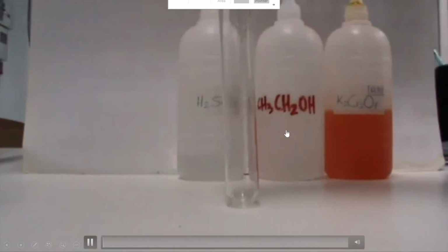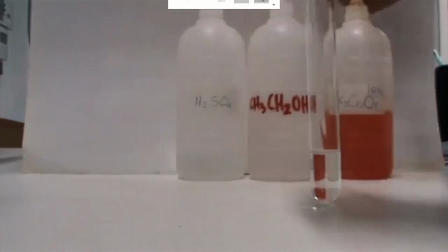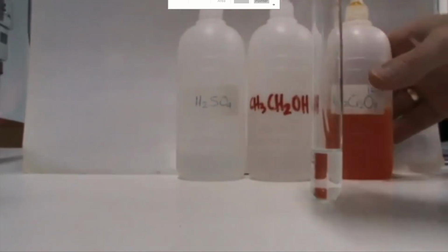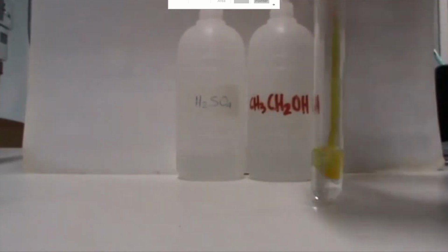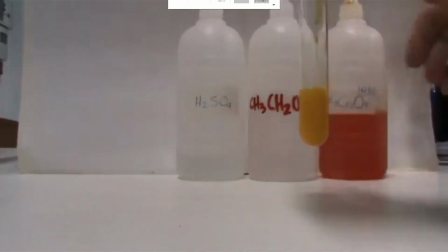Let's take a look at this video to see how the reaction occurs. I have my ethanol, which is colorless. I need to acidify with sulfuric acid. The initial color of this oxidizing agent is orange.